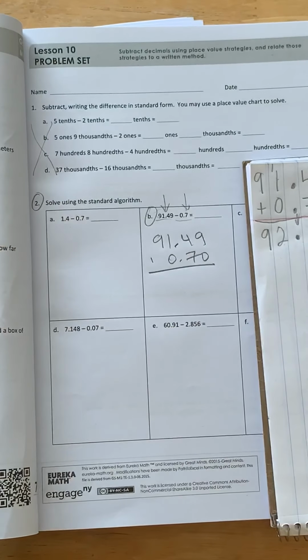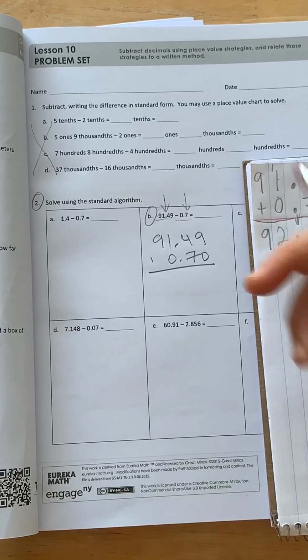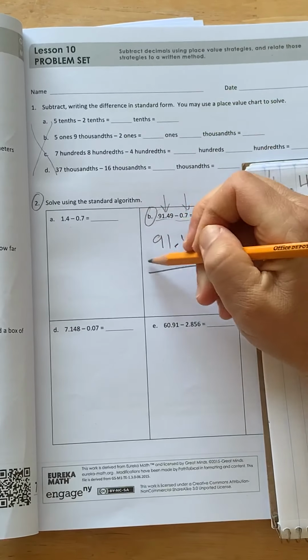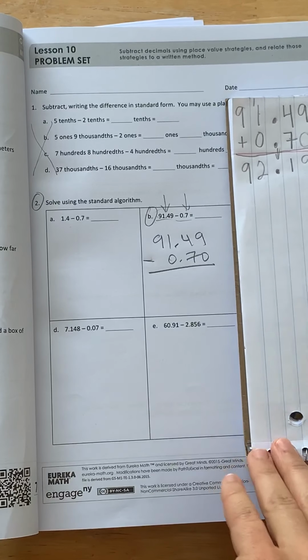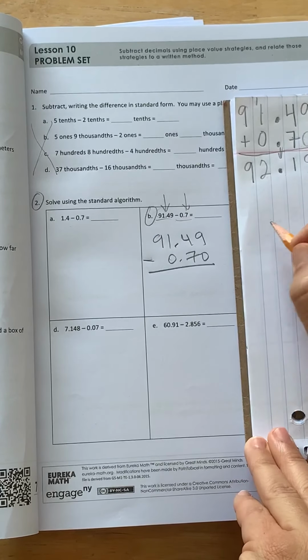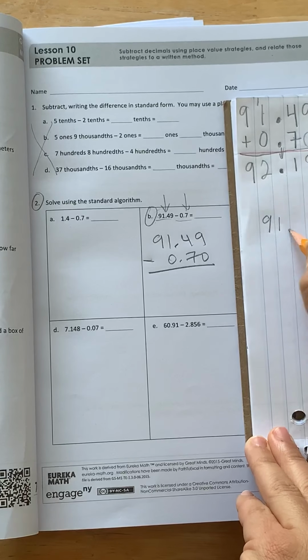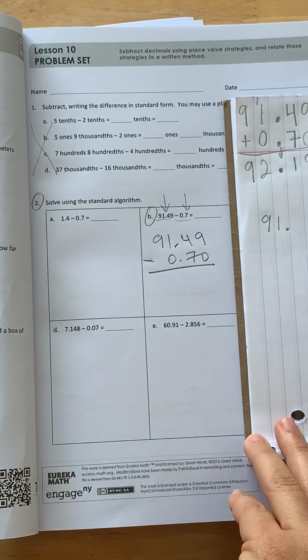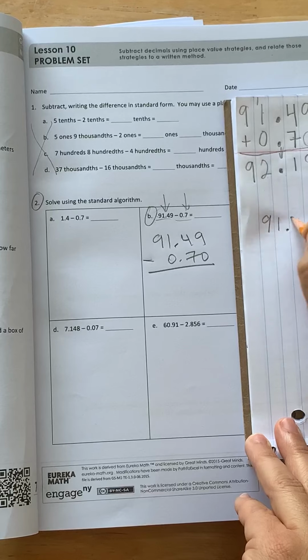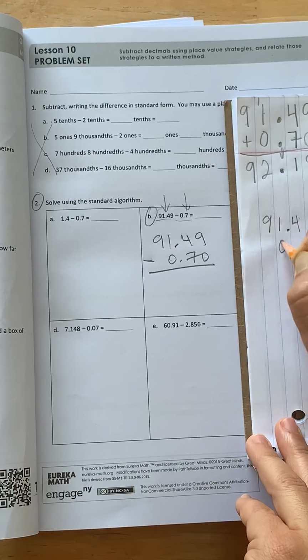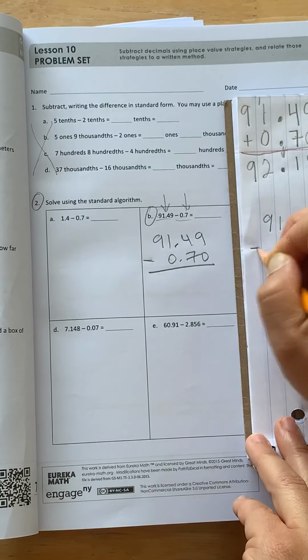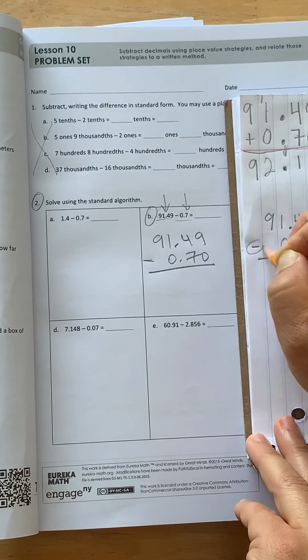Oh, did anyone notice what I just did? I did addition, and I'm not supposed to do addition. I'm supposed to do subtraction. That was a bad mistake, but good thing I caught it. So let's go ahead and subtract like we were supposed to do from the beginning. So let me rewrite my numbers. And now we need to subtract. Good thing I caught that.